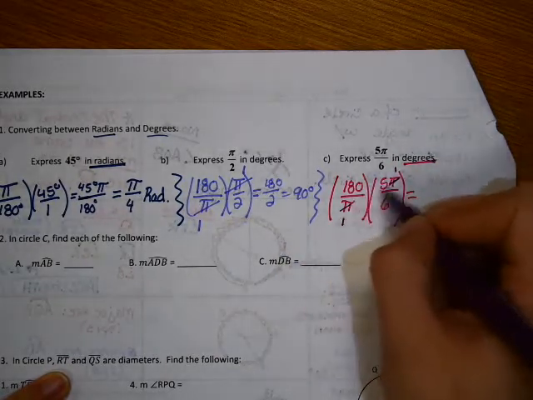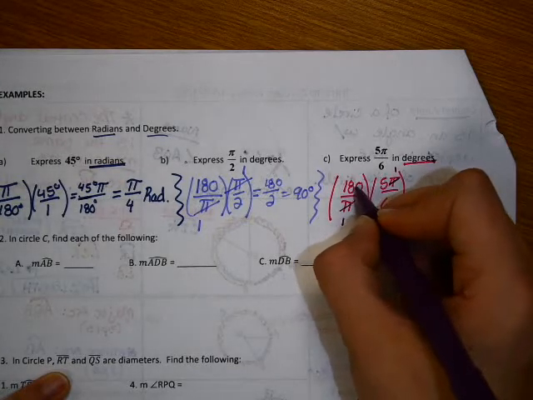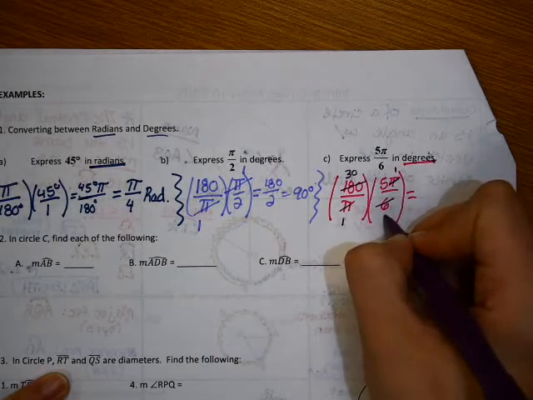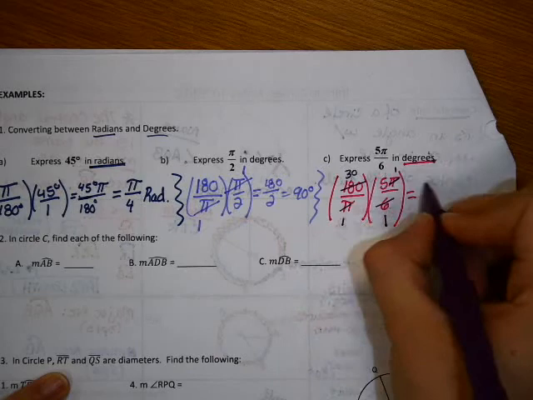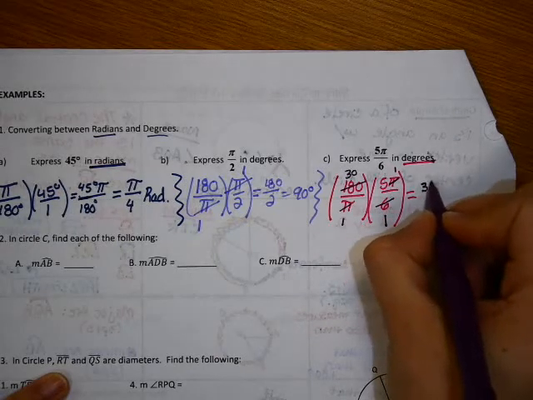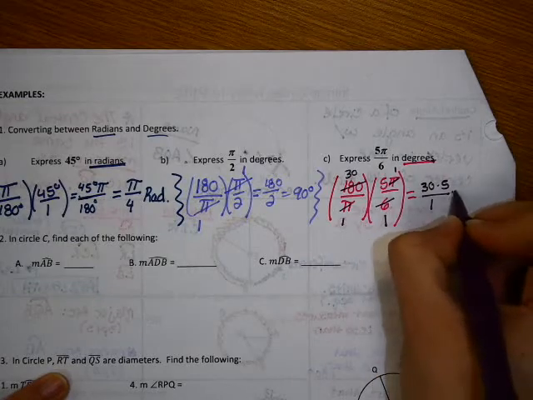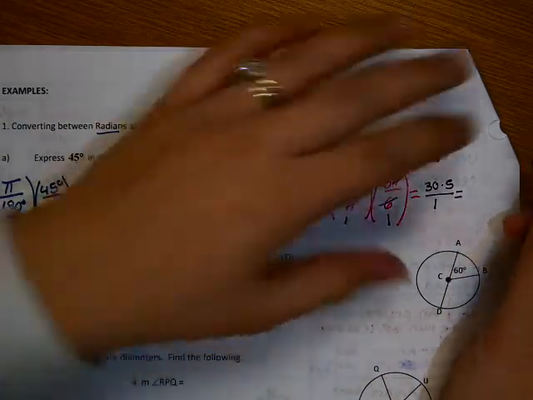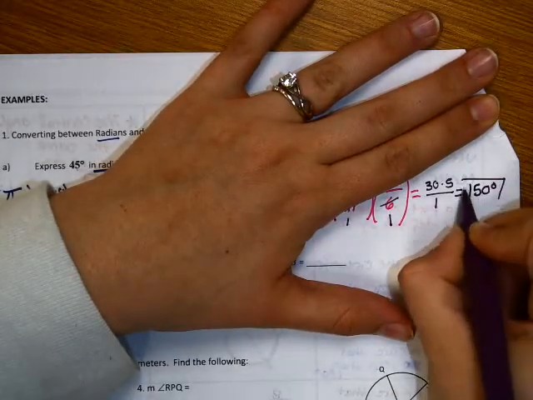And I can reduce some things here. I know 6 goes into 180 30 times, and 6 goes into 6 once. So when I multiply straight across, I have 30 times 5 over 1. And 30 times 5 is 150. So my answer is 150 degrees.